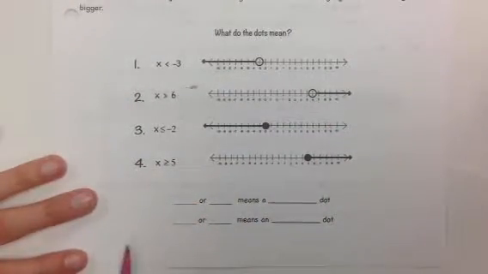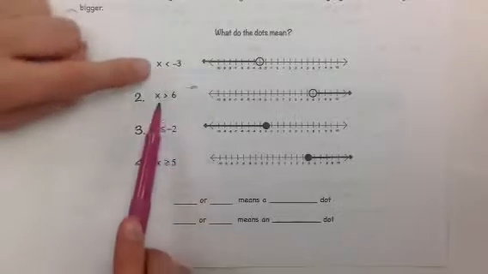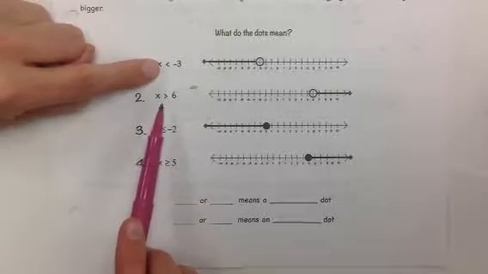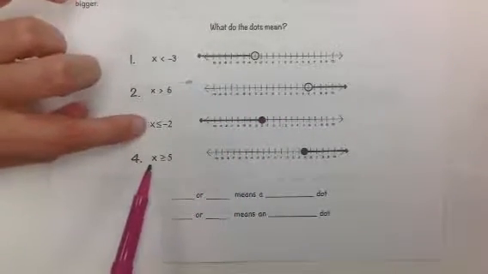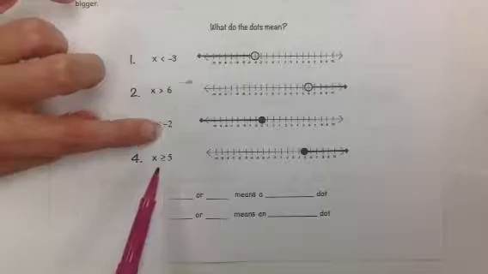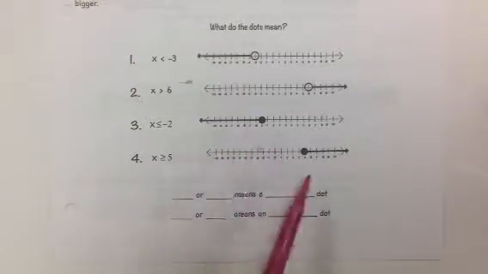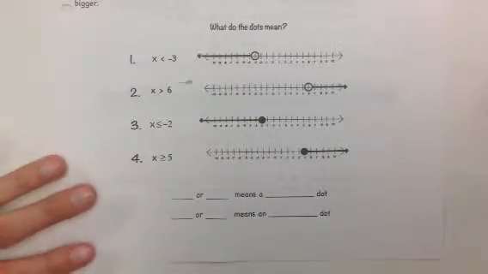If we look at the problem here, there are similarities between the inequality signs. These two are just less than, just greater than. There's no equal to part, and they both have the open dot. These two are less than or equal to, greater than or equal to. They have that equal to spot, and they have the closed circle.